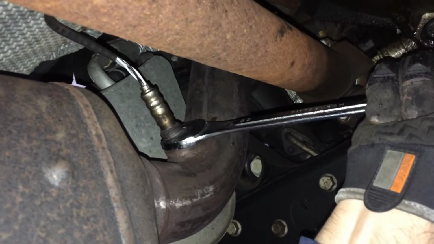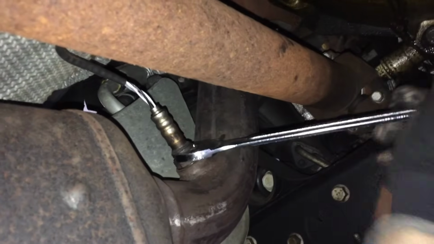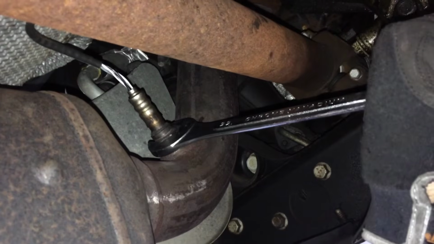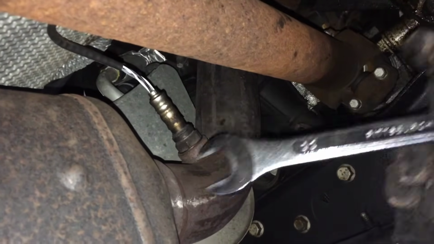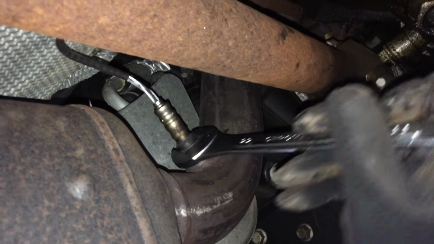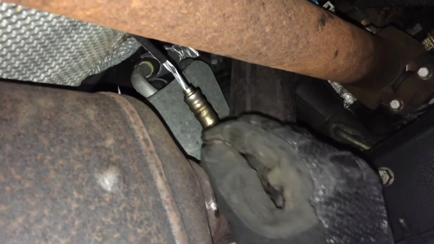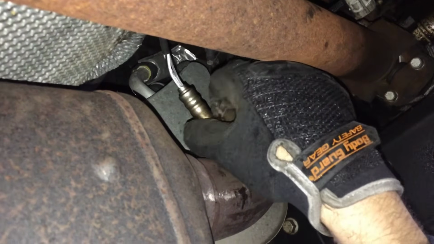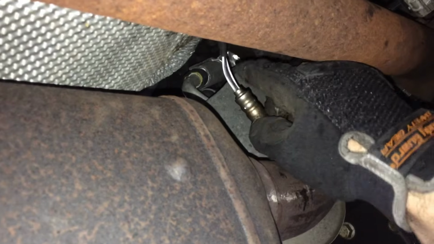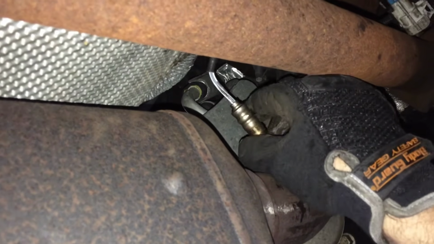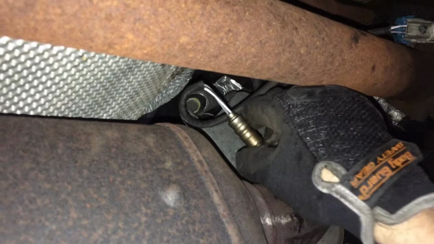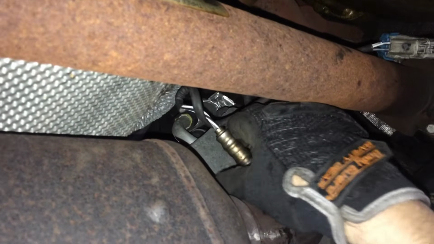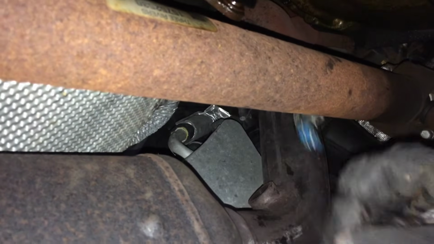Now, what I did is I ran this car to heat it up real good, and then you can just take the sensor off by hand. If you want to see how to replace oxygen sensors, you can do so via the link shown above. I already went ahead and disconnected the harness to make it easy. Pull that out.